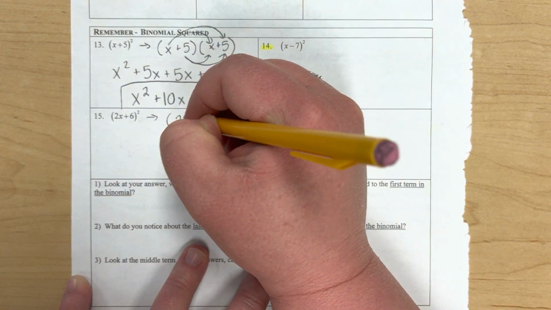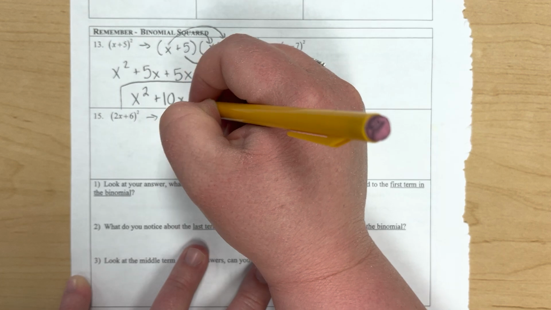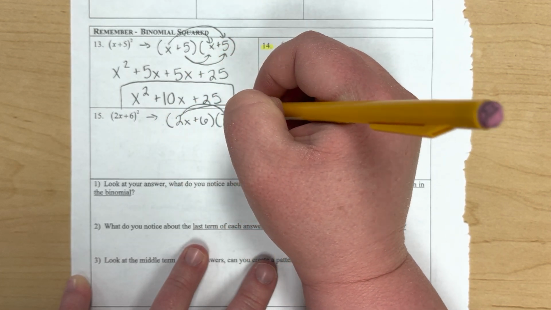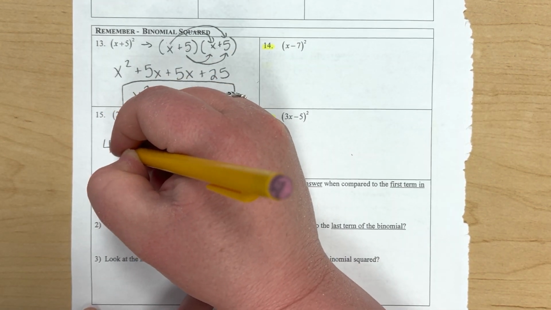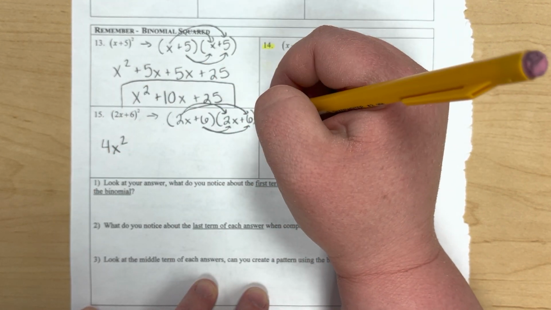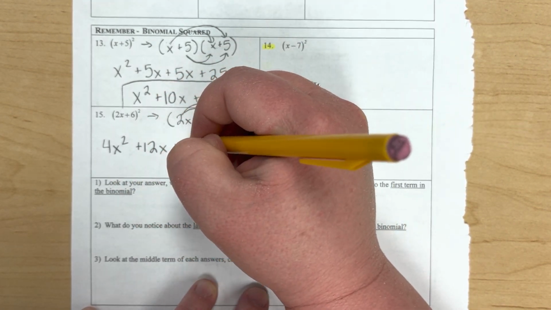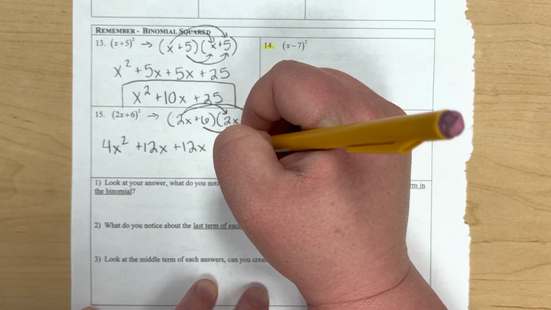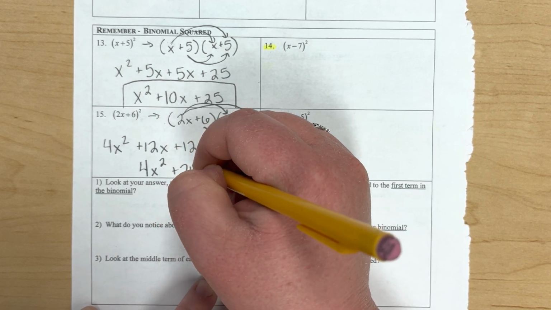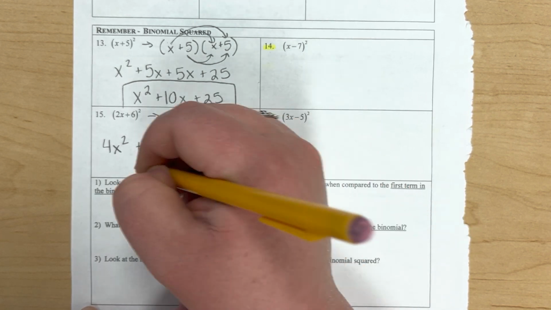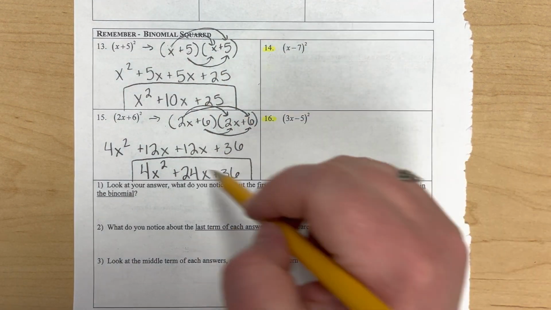All right, and we would do the same thing with number 15. This is the same as 2x plus 6 times 2x plus 6. Distribute the 2x. So you get 4x squared. 2x times 6 is going to be 12x. 6 times 2x is also 12x, and 6 times 6 is 36. When you combine the middle two terms, you get 4x squared plus 24x plus 36. And that's how you do every single one of these 4 problems.